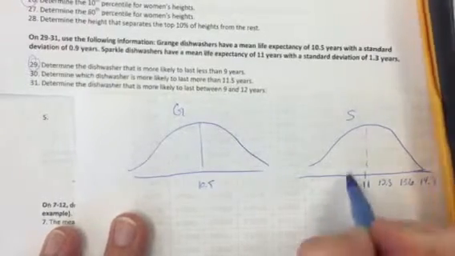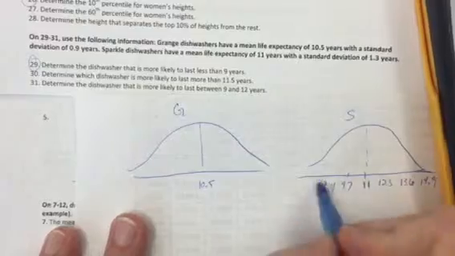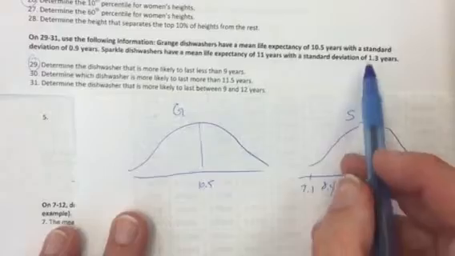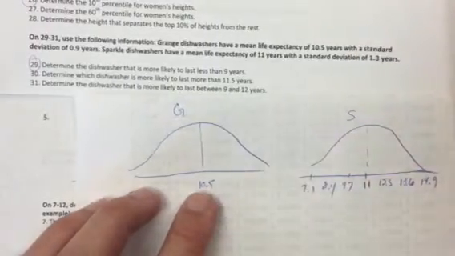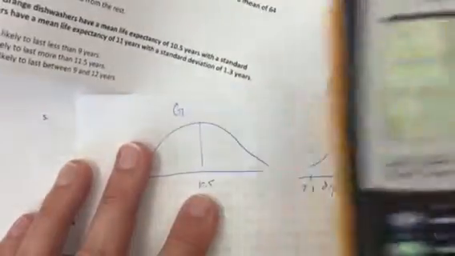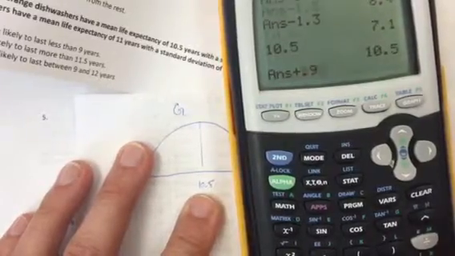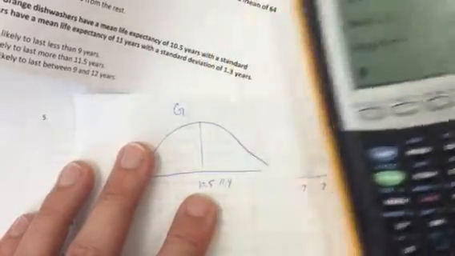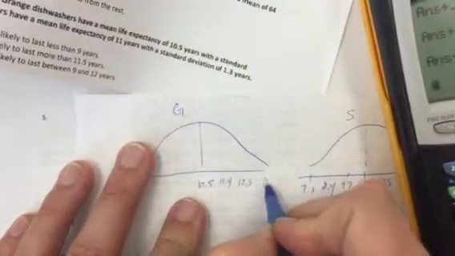11 minus 1.3 is 9.7, minus 1.3 is 8.4, minus 1.3 is 7.1, right? But that's for Sparkle with a standard deviation of 1.3. Okay, Grange has 10.5 going up by 0.9, right, for the standard deviation. So 10.5 plus 0.9 is 11.4. Here's 12.3. Going up to the third one, 13.2.